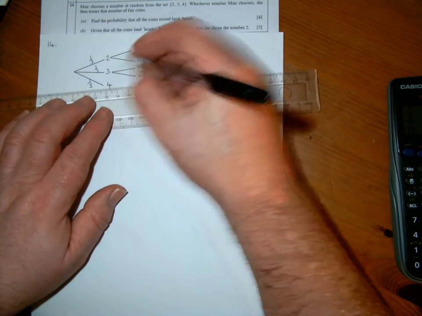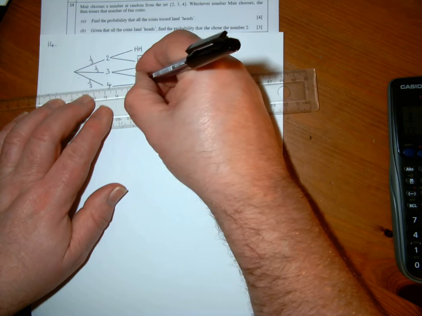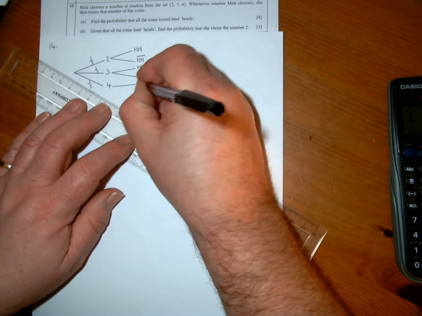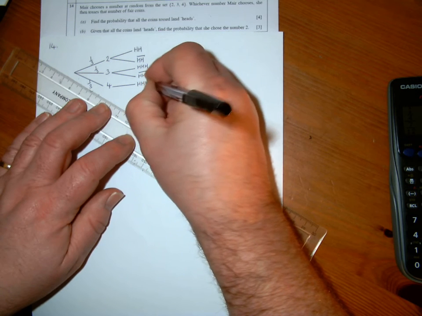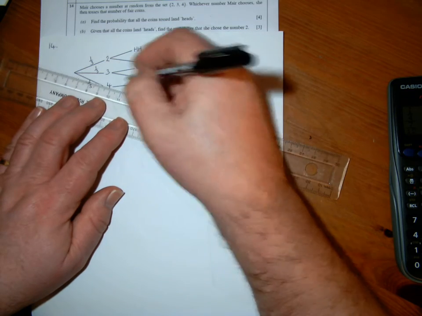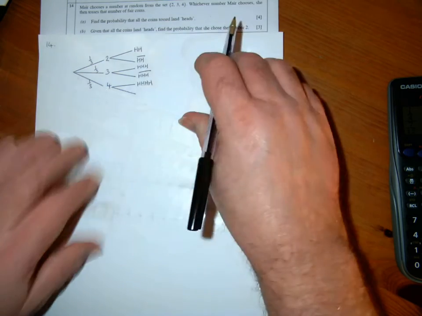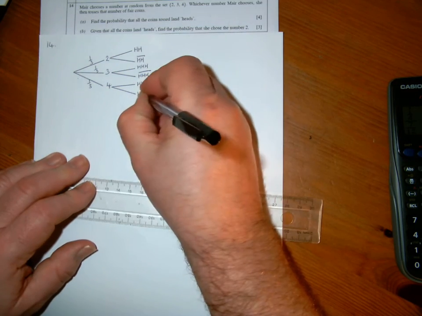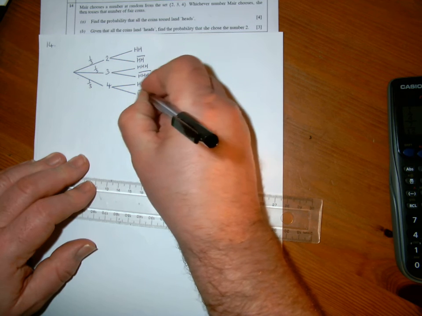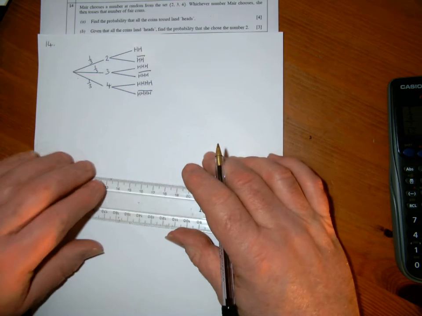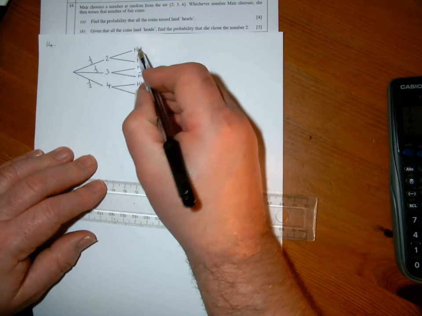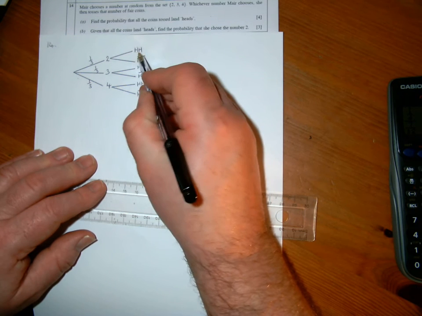And if I choose 4 coins, I then want the probability of head, and the opposite of that, if that doesn't happen, is not 4 heads.